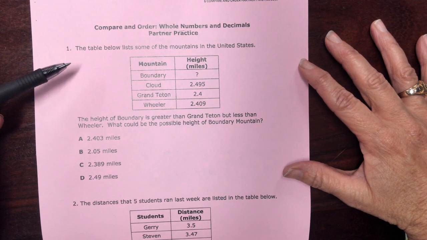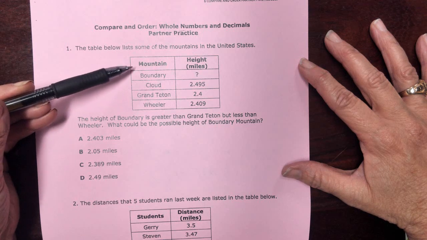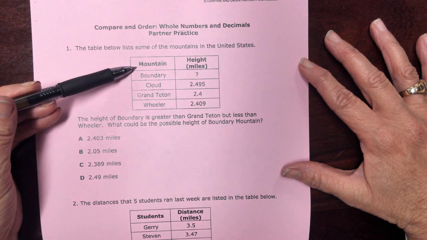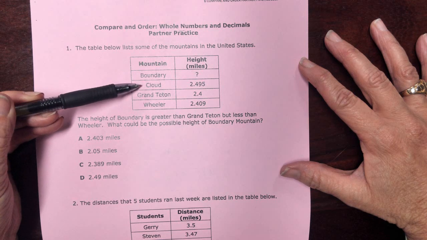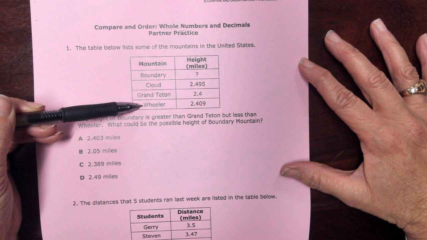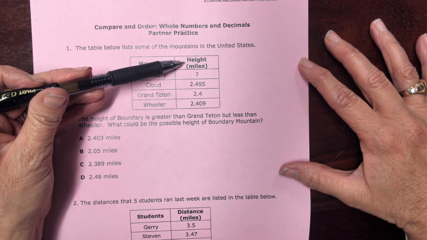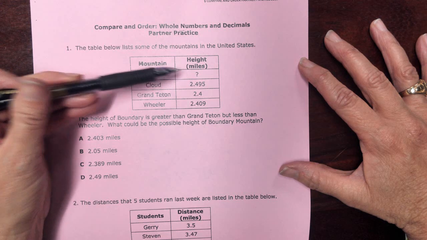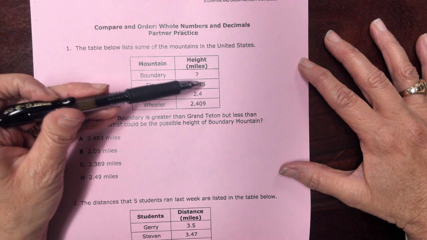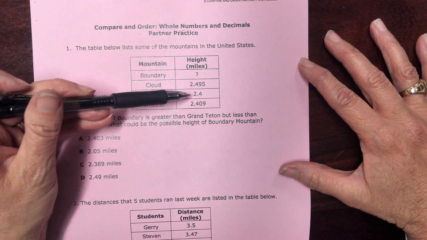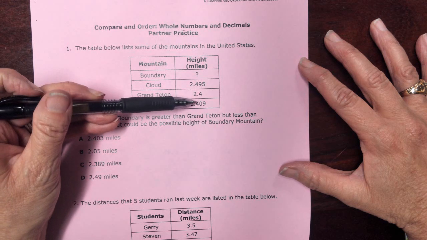Number one says, the table below lists some of the mountains in the United States. Over in the table, I see that we have the mountains named Boundary, Cloud, Grand Teton, and Wheeler. And over on the right-hand side, we have the height, labeled in miles. For Boundary, we have a question mark. For Cloud, we have 2.495. For Grand Teton, we have 2.5. And for Wheeler, we have 2.409.